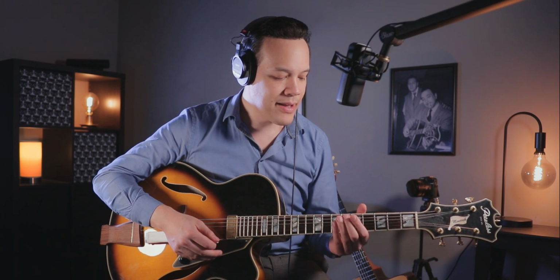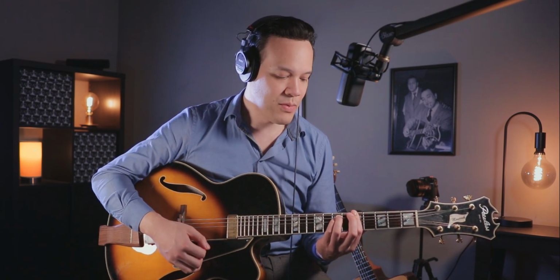But one thing I could say is that the way I find this lick is I think about this shape, which is A minor, right? It's the 2 chord of the 2-5-1, and then the lick starts on the note under my pinky, which is an A.